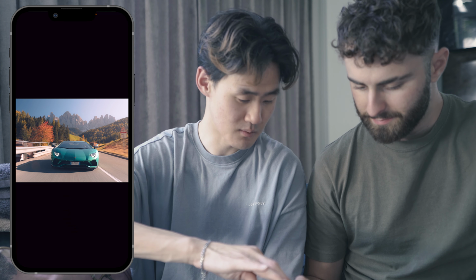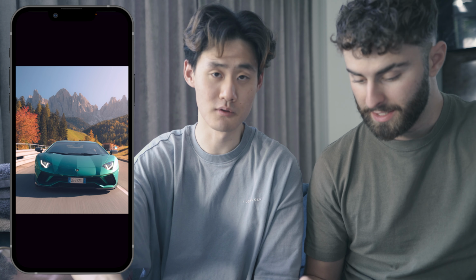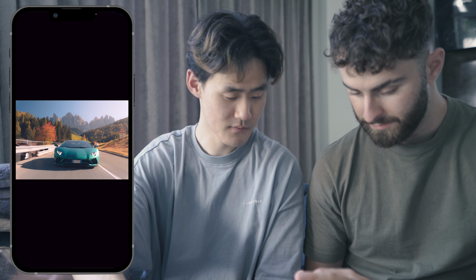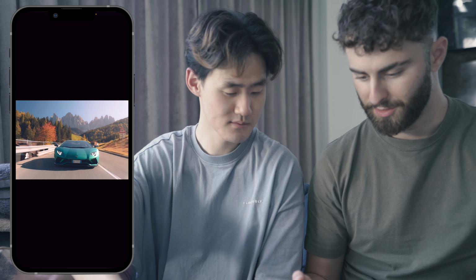Or like the shadows are a bit more crushed. Love it. Yeah, it's really blue. So clean. I love it, yeah. Yeah, thank you. Nice, well done. All the edits are great. You've won, congratulations. Thank you.